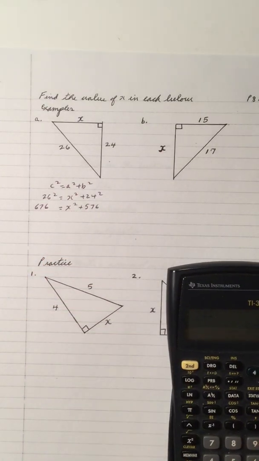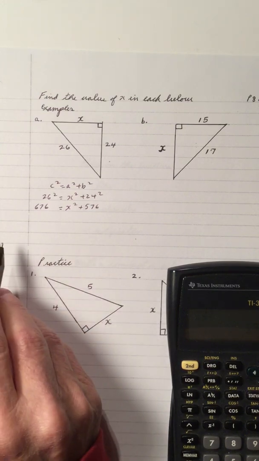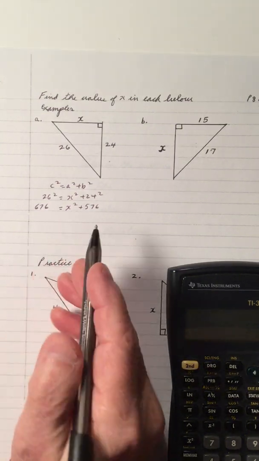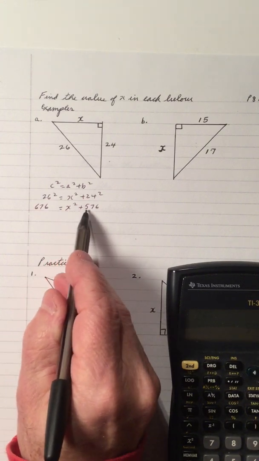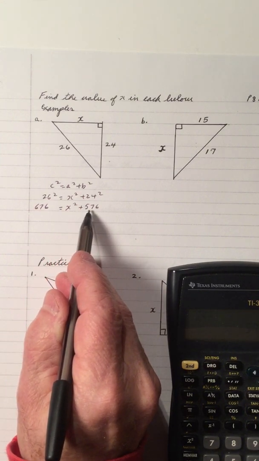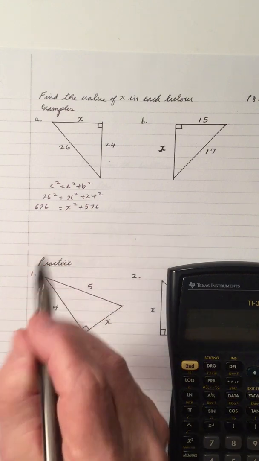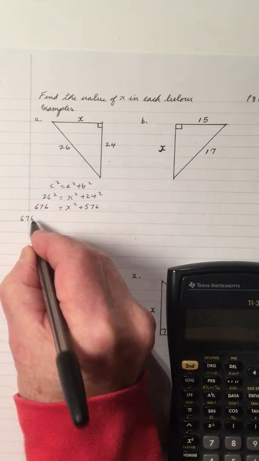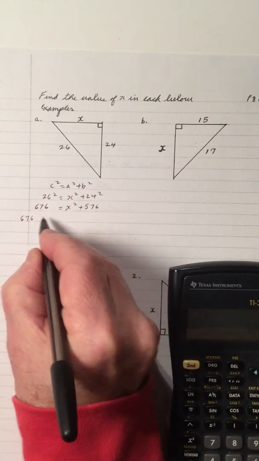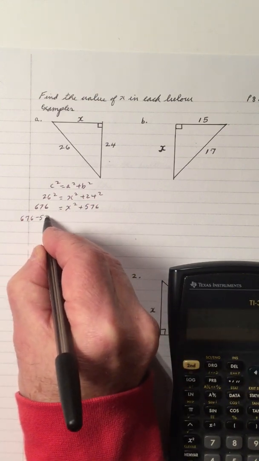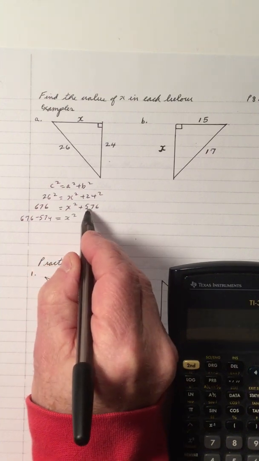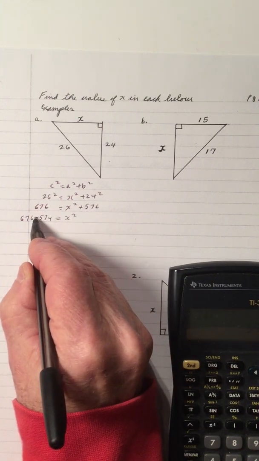Notice this time, like before, they're not on the same side, so we can't add them. So now we have to ask what number added on to 576 gives me 676. You can do it correctly if you wish, or do it in your head. Take the 676 and subtract 576, because in math, when we bring this number over here, we change the sign.